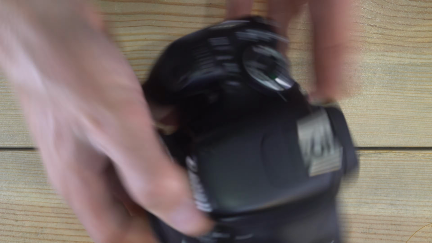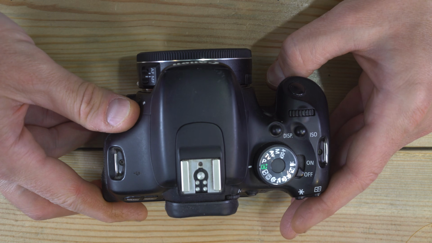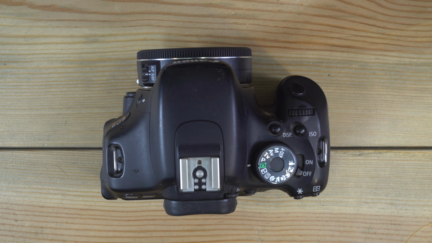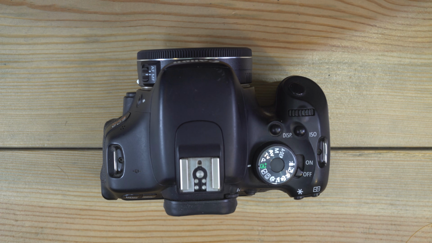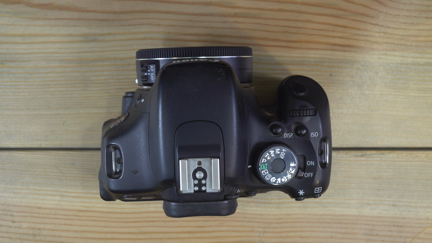Now, as we do, if you have your Canon EOS Rebel T3i, we're going to go through the camera's features and talk about what all of them are. In the second video, we're going to talk about what all of them do.